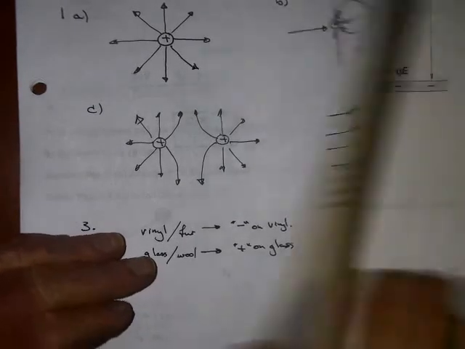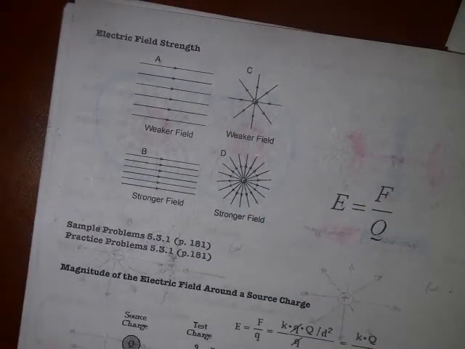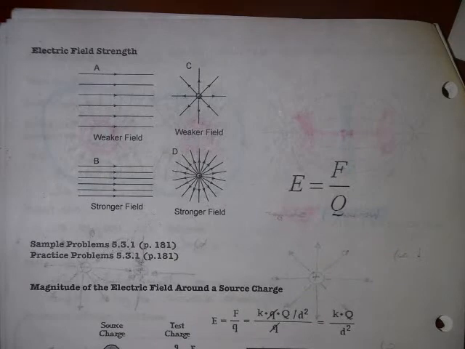Okay, we did check 5.3.1. Let's look at the page over. This is electrical field strength. In the same vein as what we did on page 1, when we talked about how the distance between arrows gives an indication of strength and weakness.